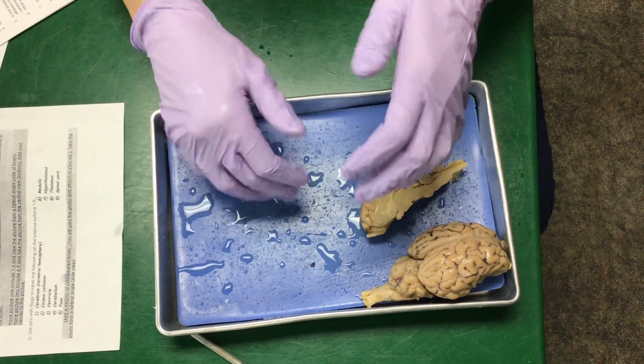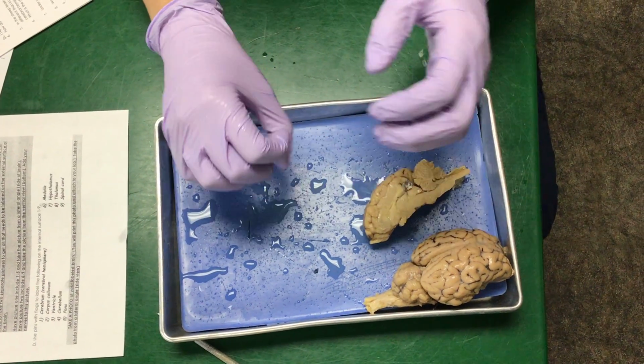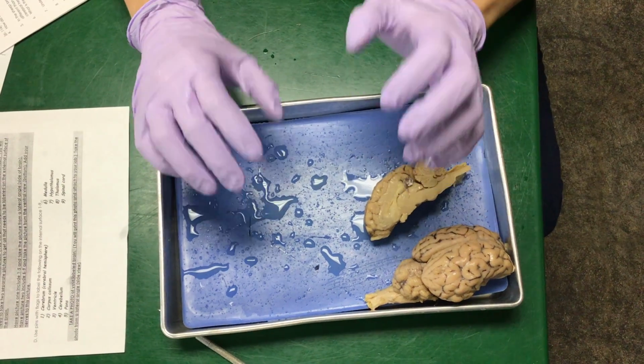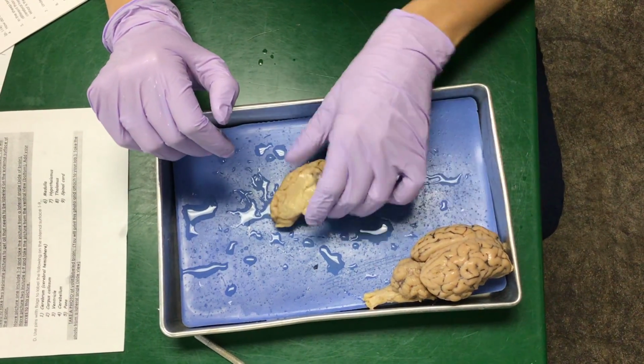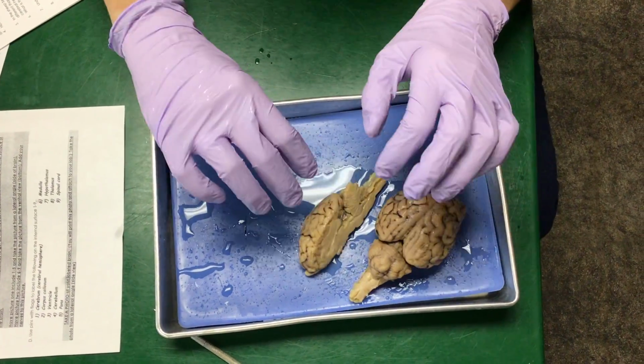Then you need to go on, after you did your pre-lab, there are post-lab questions. There's links to that on Schoology, and that's all you need to do for that brain lab.